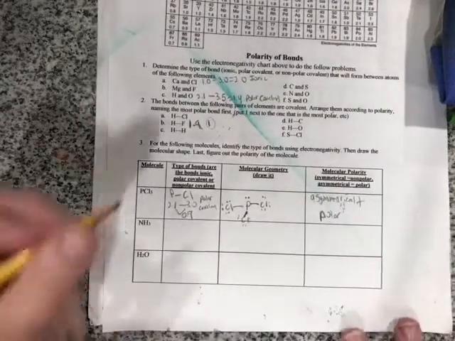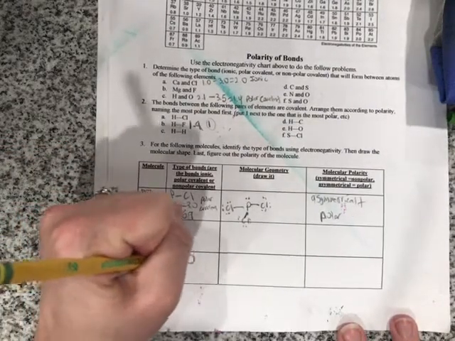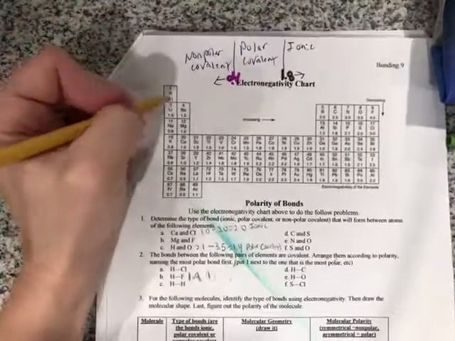I'll show you one more example, H2O. So first, we're doing the H and the O bond using the numbers here, 2.1.